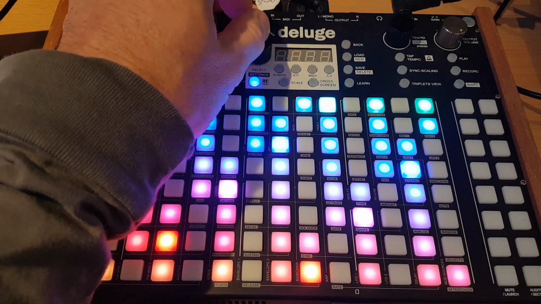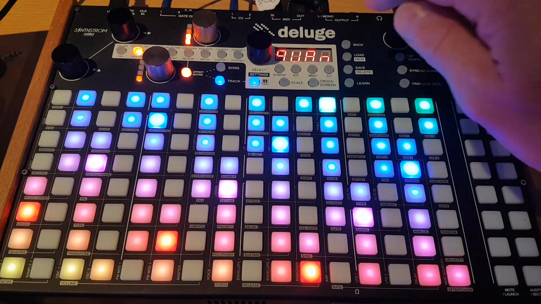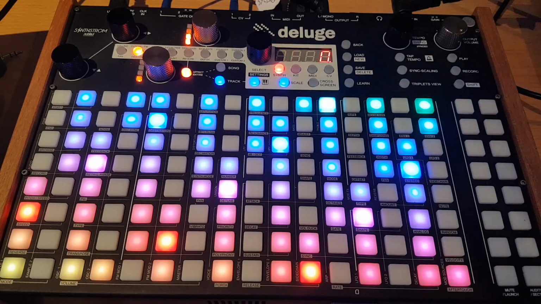I'll go between either 16th or 32nd notes depending on how bad my timing is when I'm playing. So it's down to personal preference really, as to what you want to do with it.